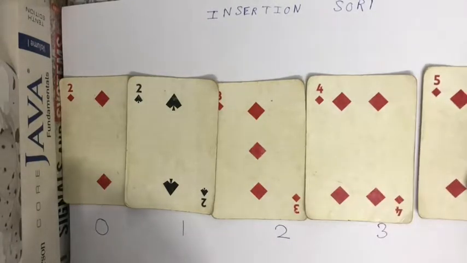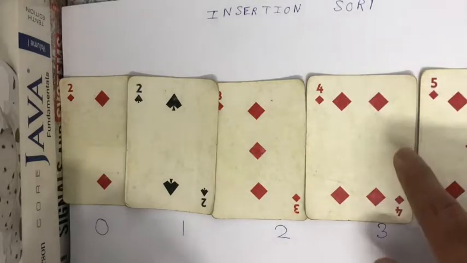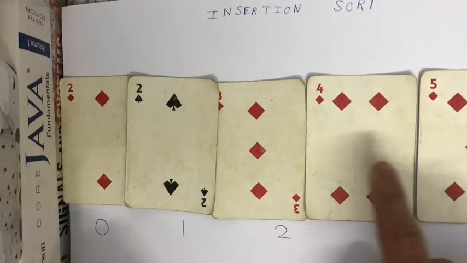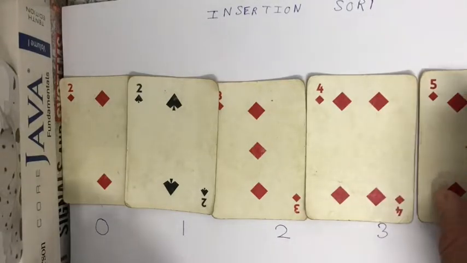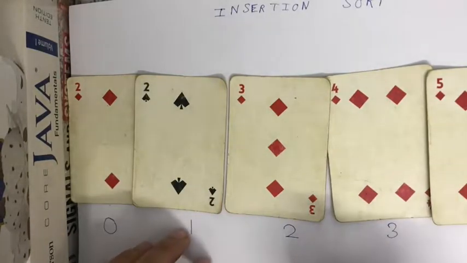So finally we have our last element at index number 4. We compare it to the last element of our sorted array, and since 5 is bigger than 4, we leave it over here. And this is the final sorted array from the insertion sort.